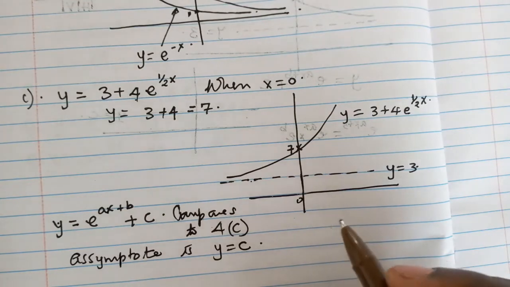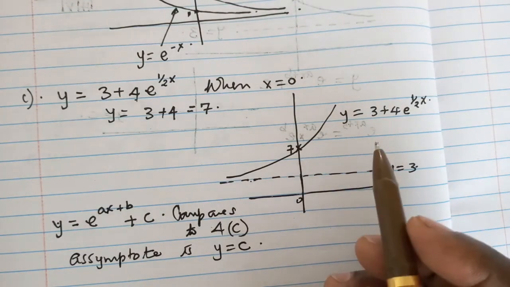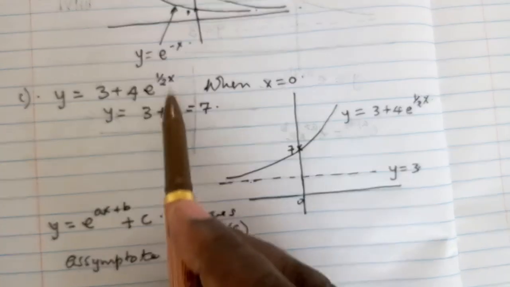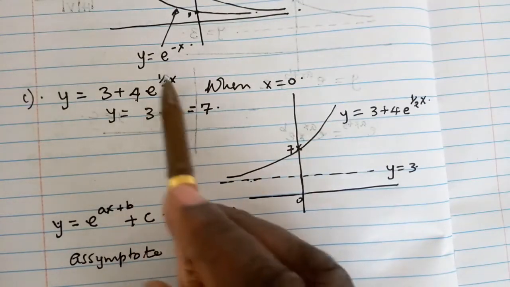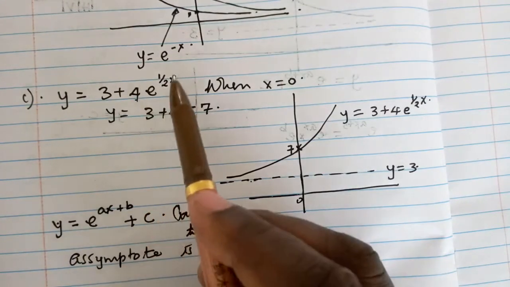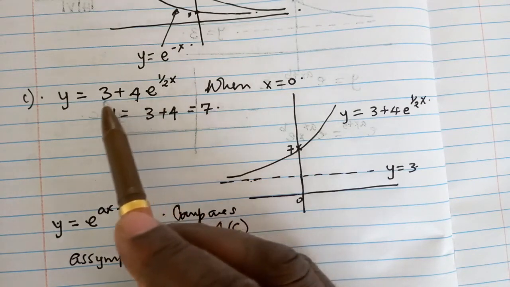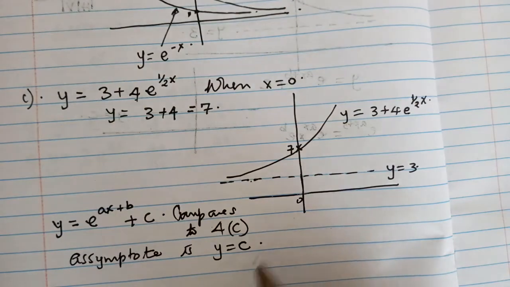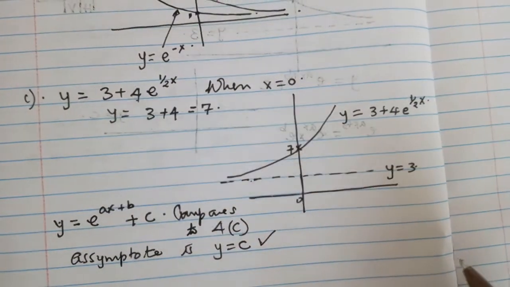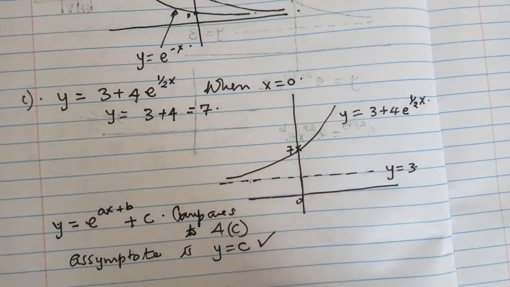Why is y equal to c? Because when the other term that is having the exponential is approaching 0, of course 0 plus the constant remains the constant, and that is why the asymptote will always remain the constant.